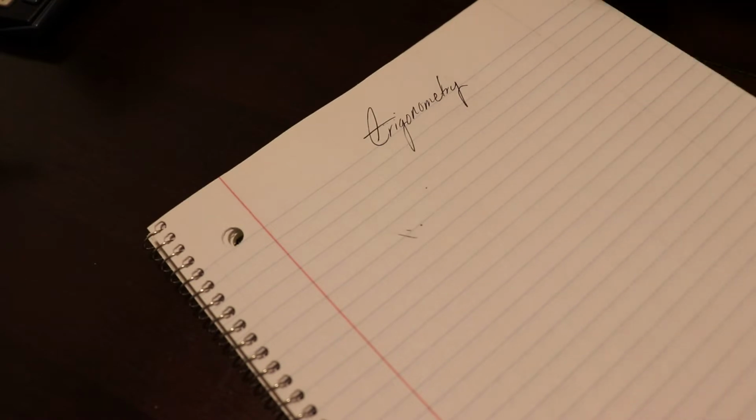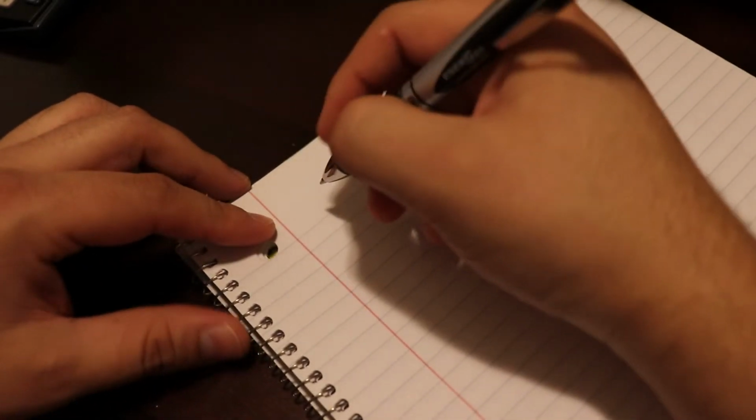So before we can really dive into the actual trig, first you have to understand the trig functions. Okay, you need to understand the trig functions.